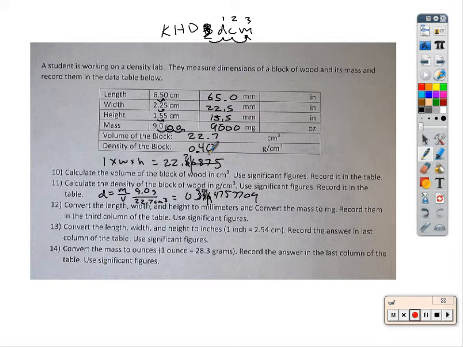Last column then is the English metric conversions, the ones that involve the factor label method. I've given you the equivalences to use. For the inch centimeter ones, it'll be 1 inch equals 2.54 centimeters. So we start with the centimeter measurement, 6.50 centimeters over 1. Set this equivalence up so the centimeters cancel. So 1 inch on top, 2.54 centimeters on the bottom.